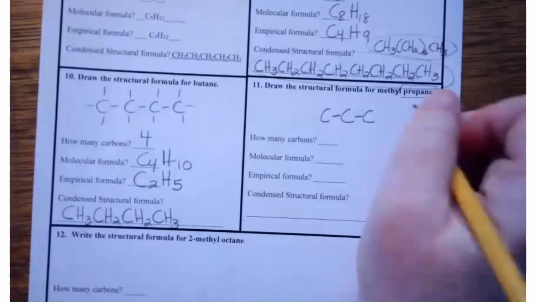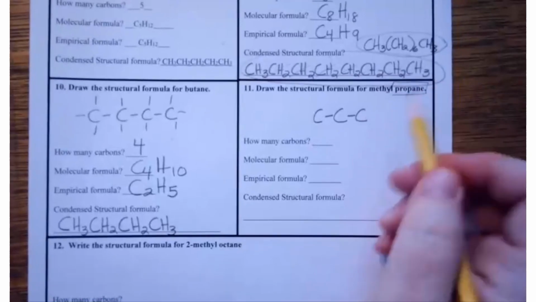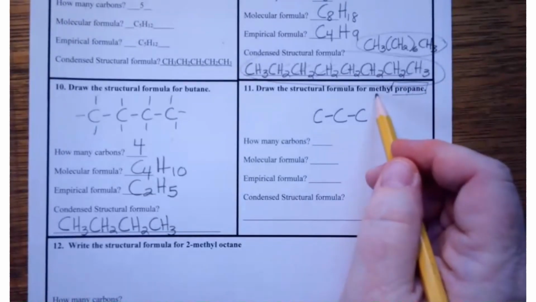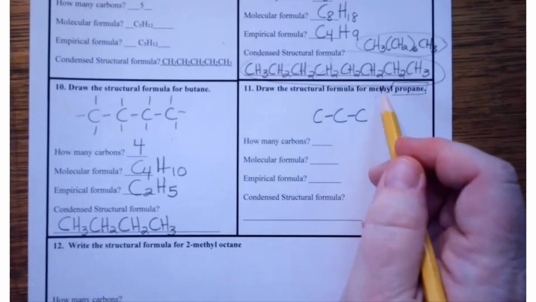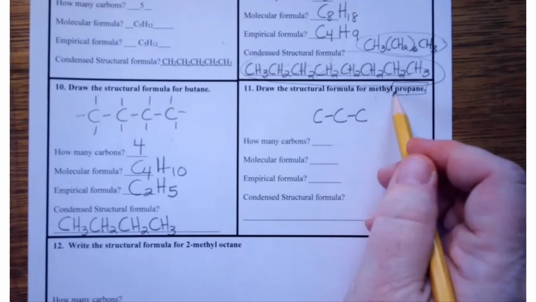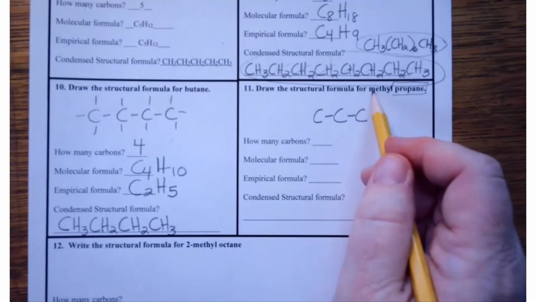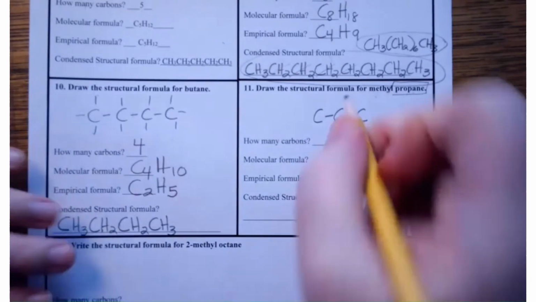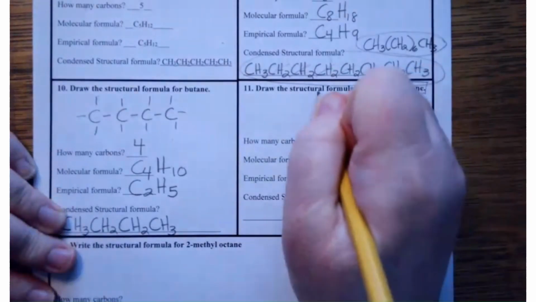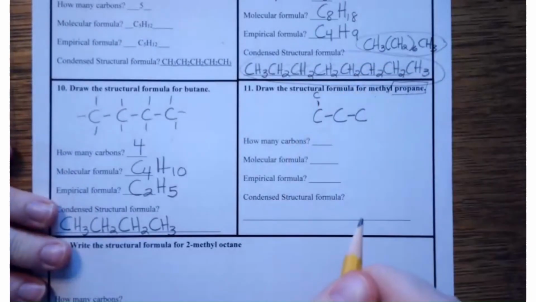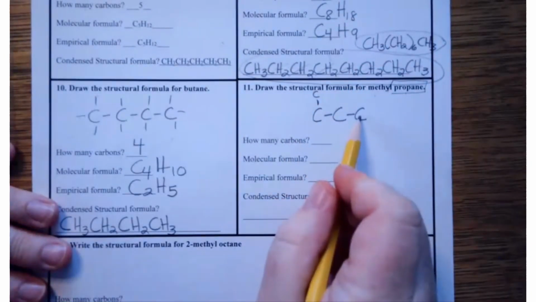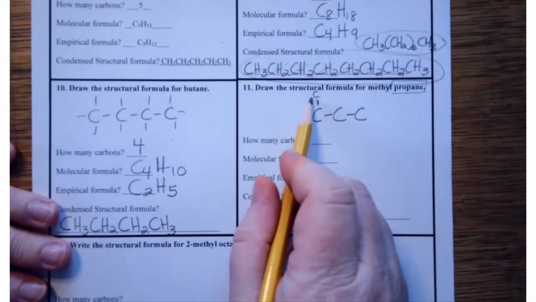Ane means it's all single bonds, but I don't want to put them yet because I have this. Meth. What does meth mean? 1 carbon. YL means a branch, right? So I have 1 carbon as a branch on this chain. So if I put it here, okay, 1, 2, 3, 4, my chain becomes 4.